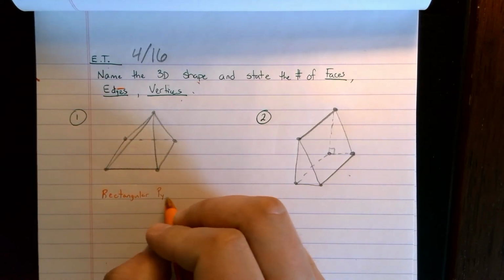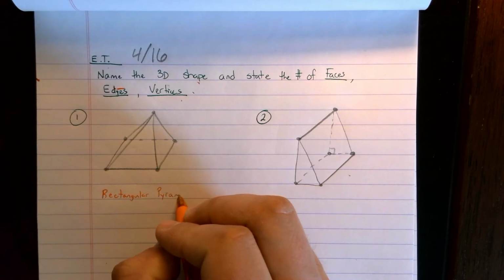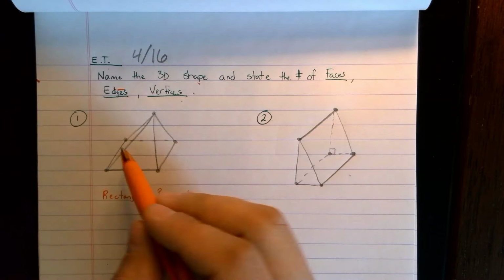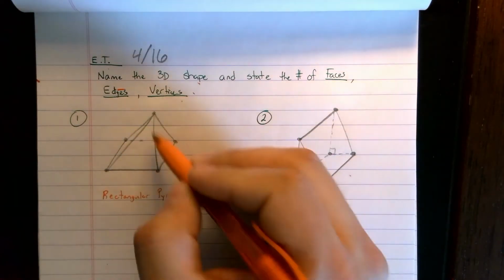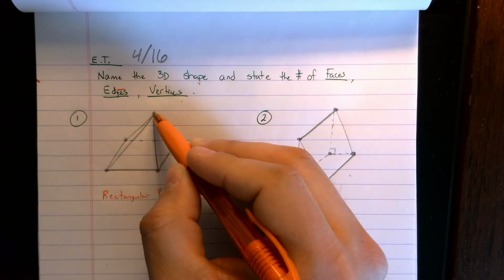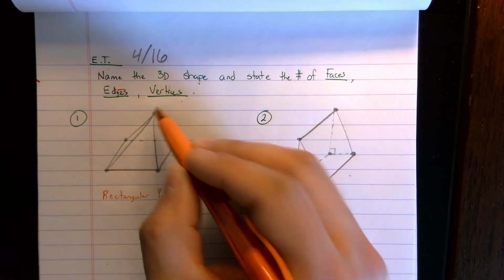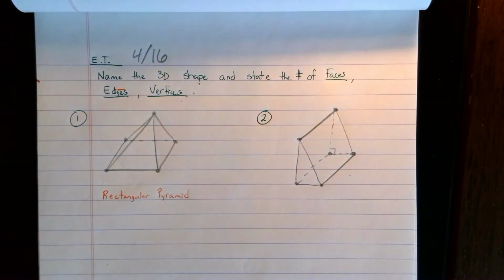A pyramid has just one base to it. That would be the rectangle, so they call it that. And on the opposite of the base, there's one common vertex that all the edges leaving the base meet at, that one common point. All right, so that's a pyramid.